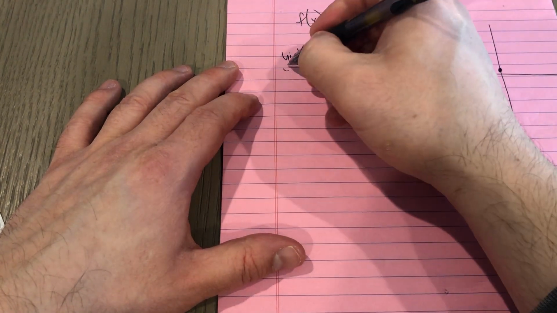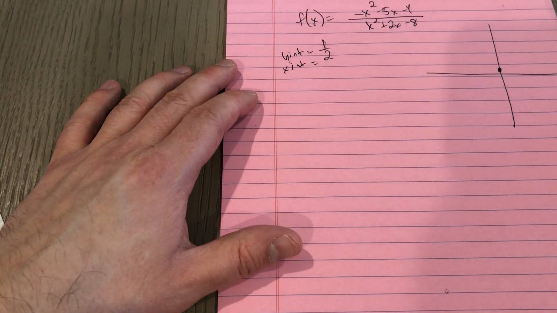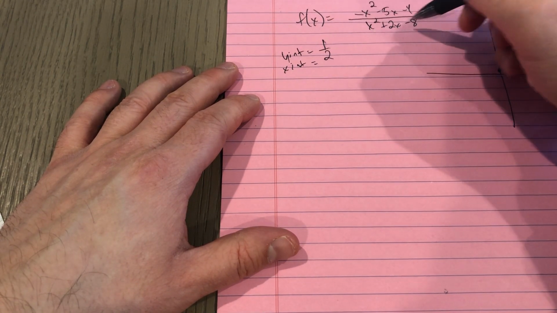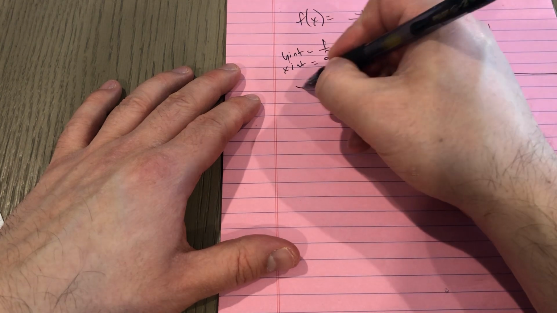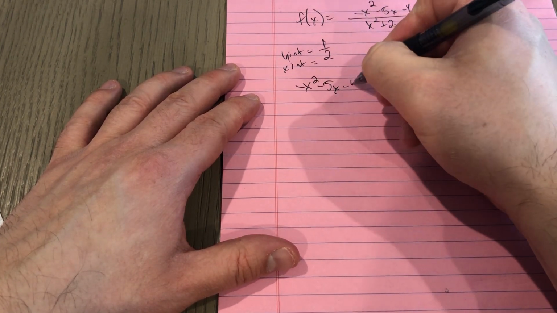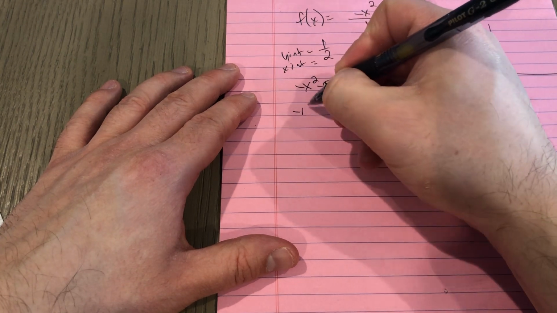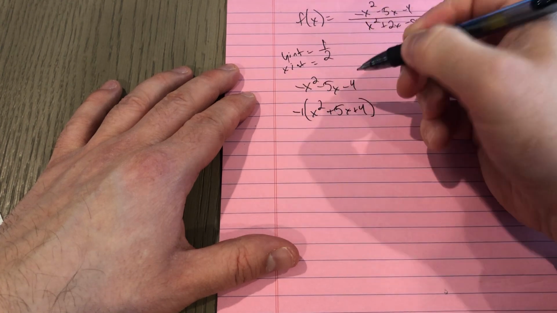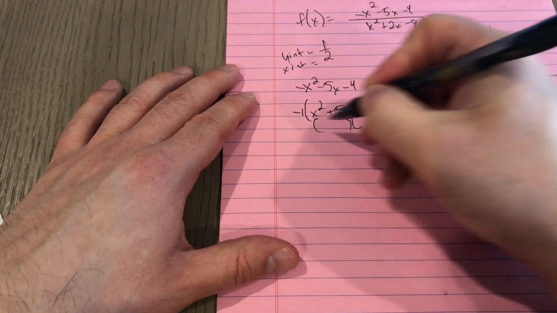Now, let's find the x-intercept. X-intercepts are when I plug in 0 and solve, but when I multiply by the denominator on both sides, I'm going to get x squared minus 5x minus 4. I'm just going to take a negative 1 out by factoring to make it easier: x squared plus 5x plus 4. Okay, because the negative 1 is going to go away.